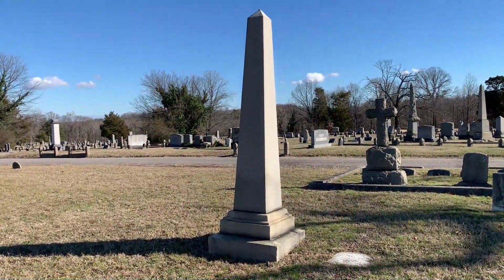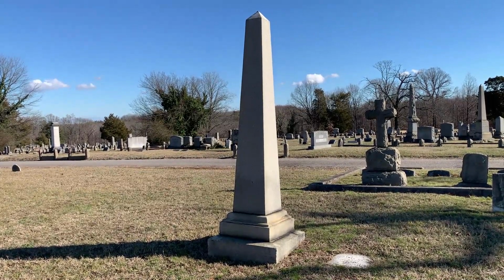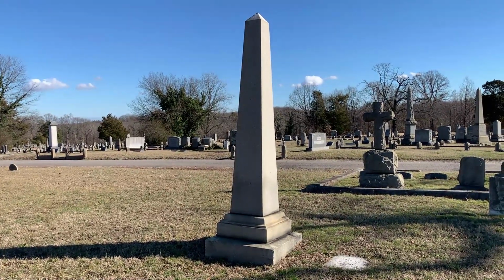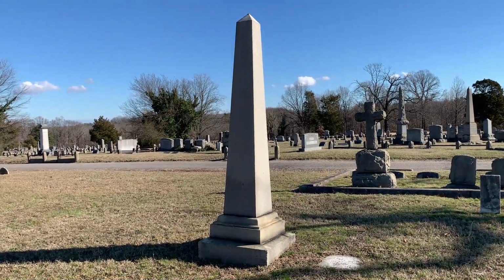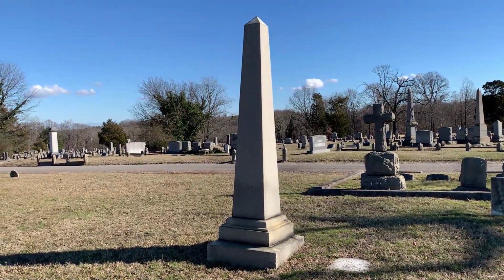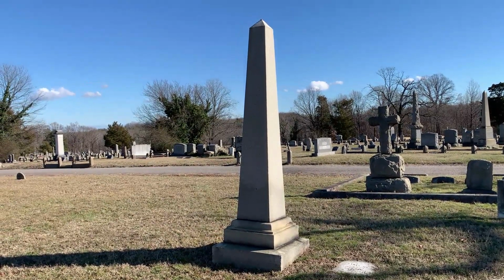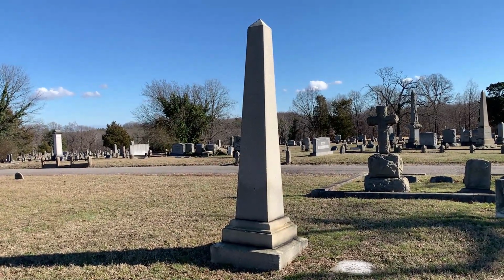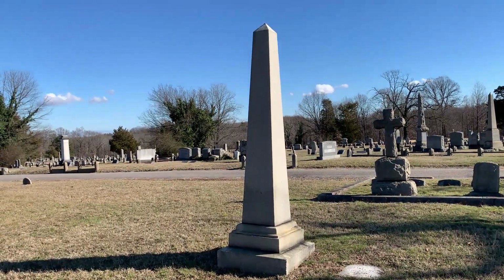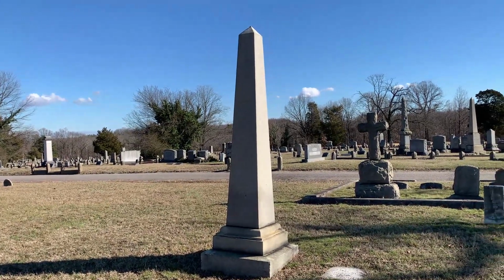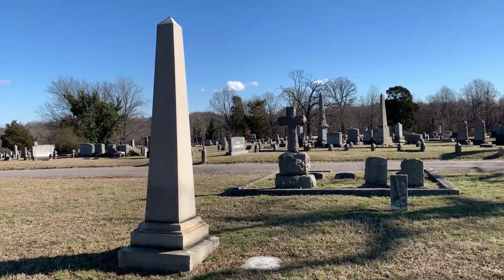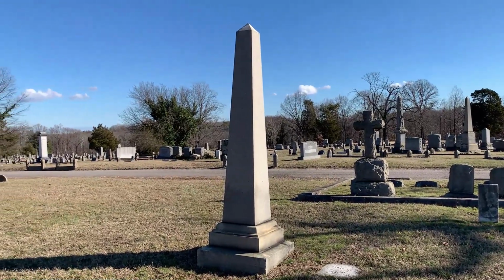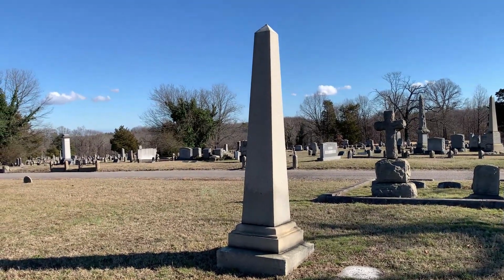This example here belongs to a Peter Martin, who died on October 13th, 1862 and lived for a fairly decent age, being born in 1806. His example here is made entirely out of granite and has a far wider base compared to some of the other examples, like the ones you see in the background just over there. And this has an interesting little benefit to it.